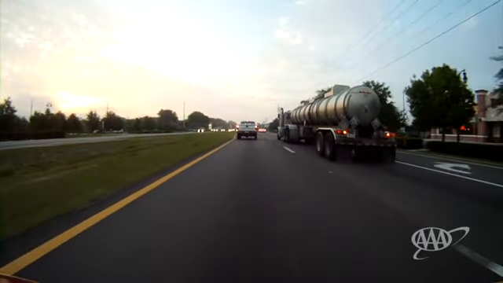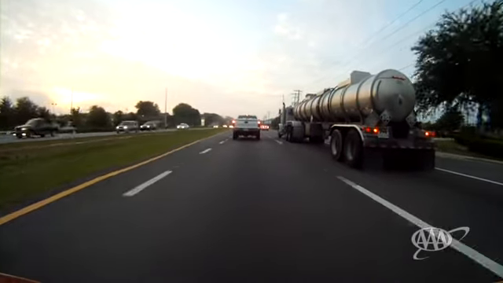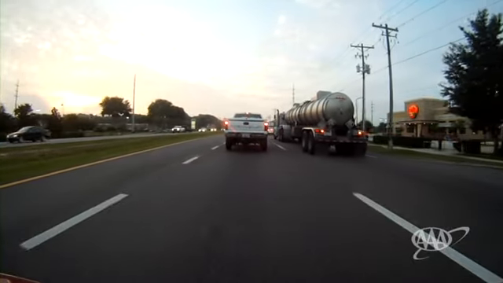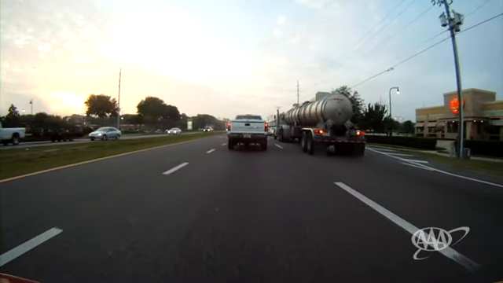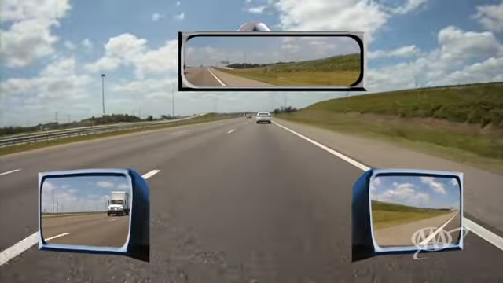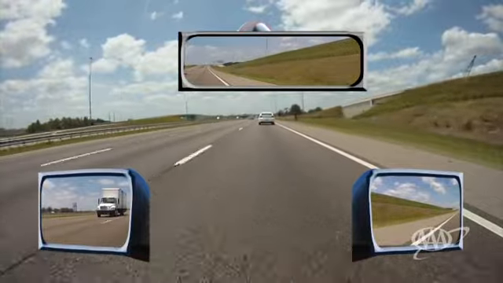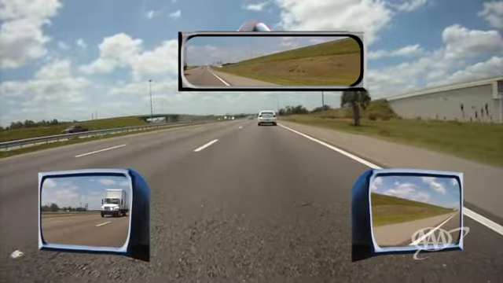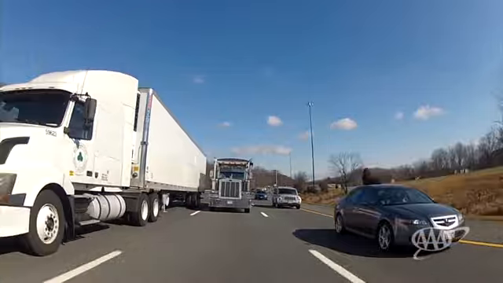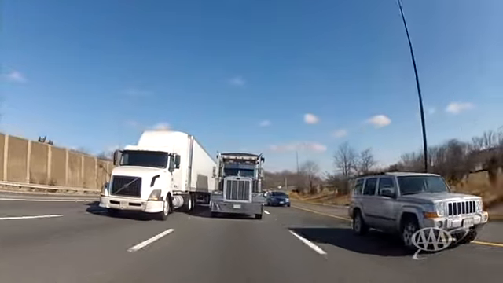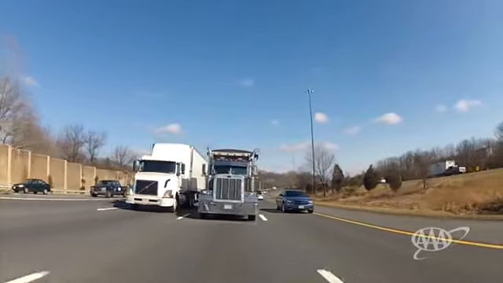Second, compared with cars, trucks and buses take much longer to stop. Forcing a larger vehicle to stop quickly can cause a serious, even fatal collision. After you pass a truck, you should be able to see the entire cab of the truck in your rearview mirror before pulling back in front. Also, avoid situations in which you need to brake right in front of a truck. They cannot stop as quickly as your vehicle can.